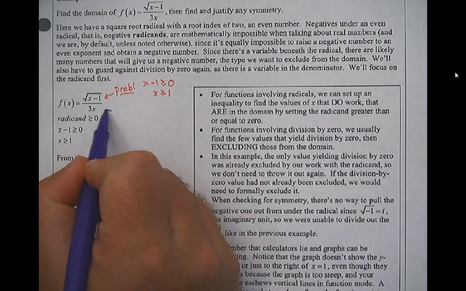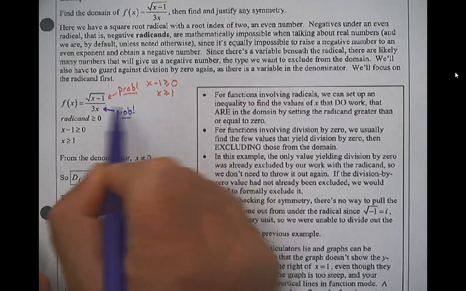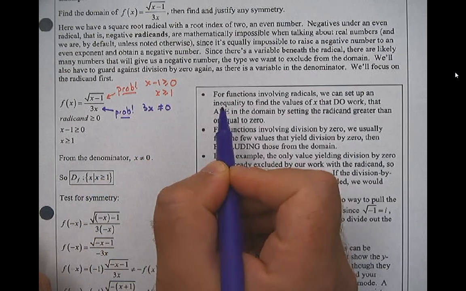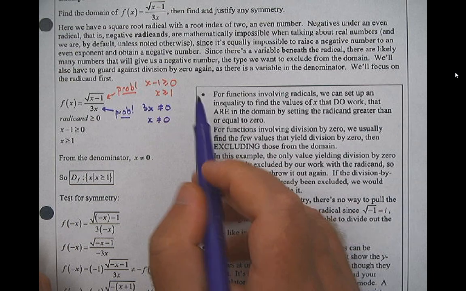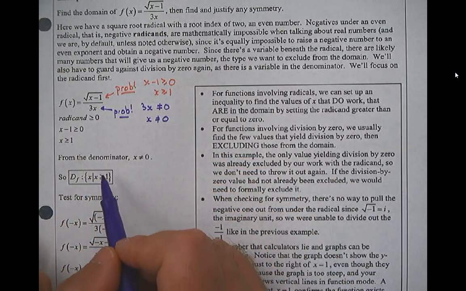I also have a problem here because we have an x on the bottom. Whenever you have an x on the bottom, that stuff on the bottom cannot be equal to 0. So x cannot be equal to 0. So I would take these two problems together and make up my overall domain.